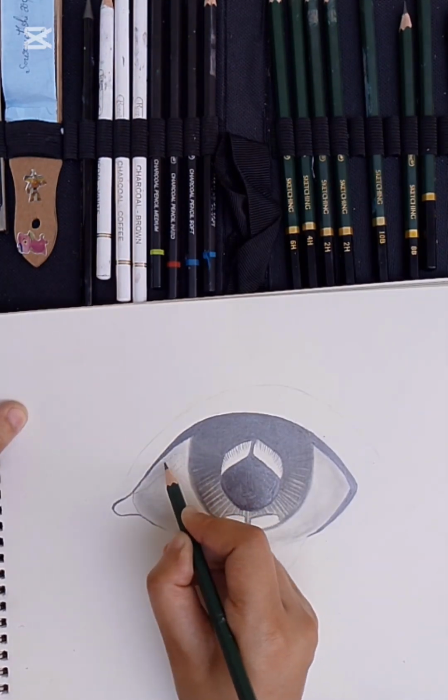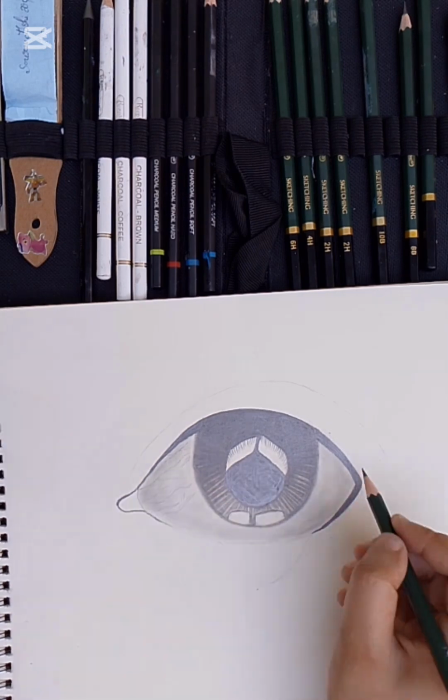Now I'm going to make lines inside the eyes because every sleepy eye has lines.